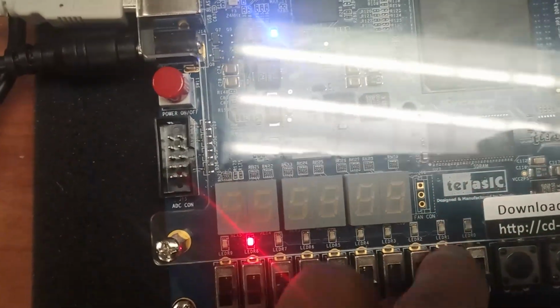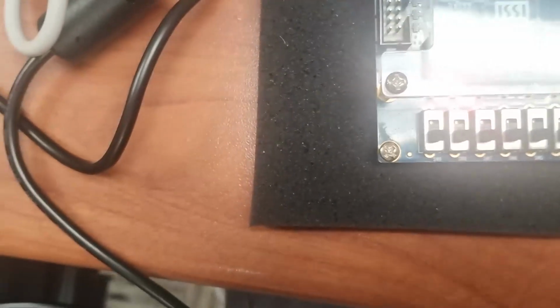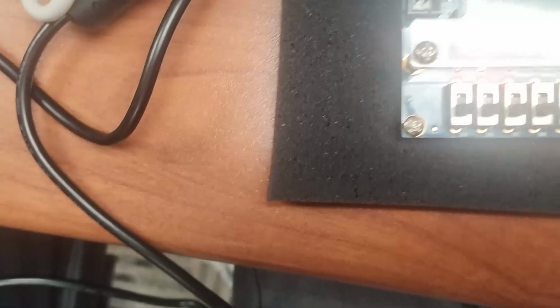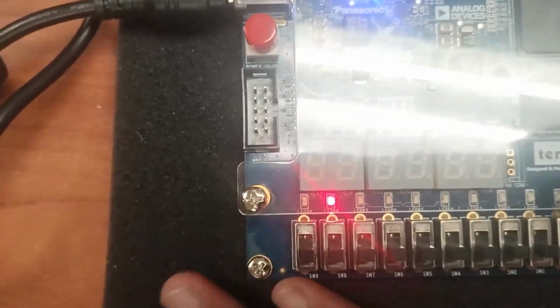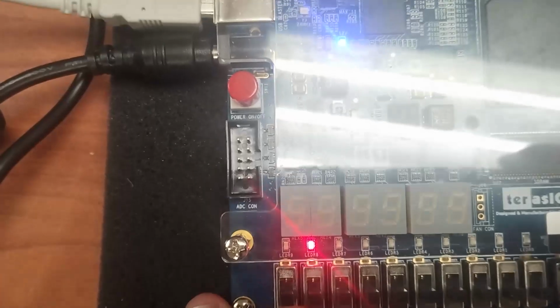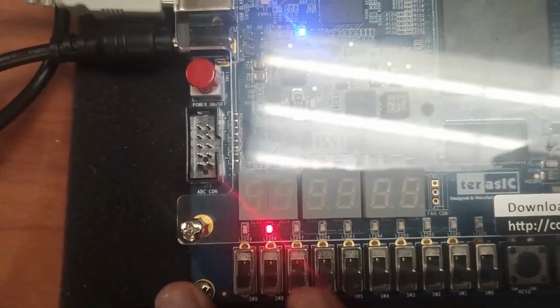When all the bits are 0, that is for phase radian 0, we have our sine 0 as 0 and cos 0 as 1 for this.